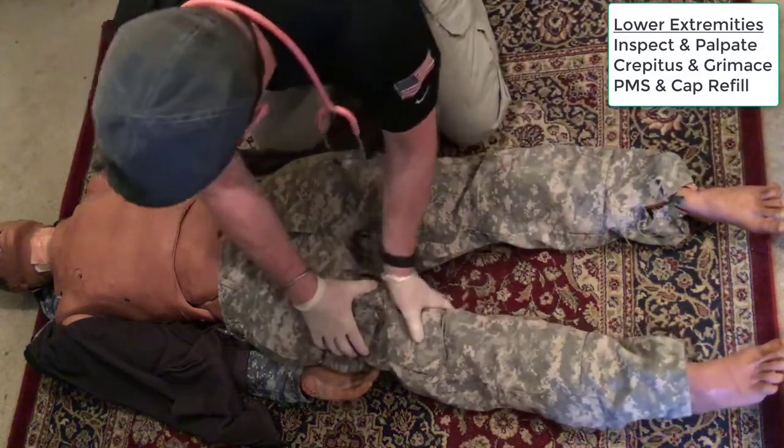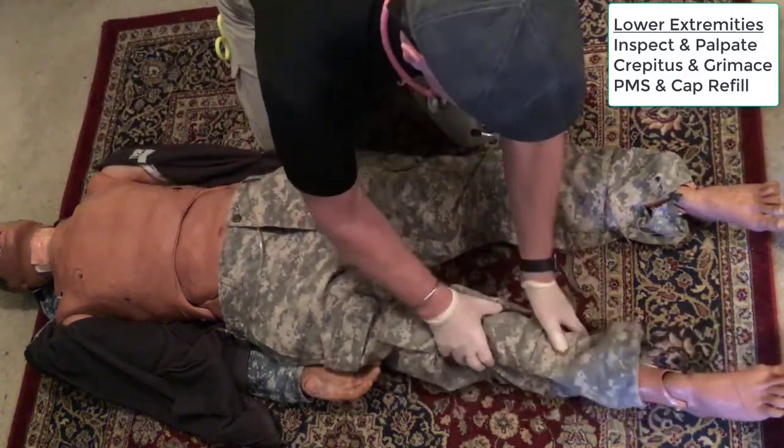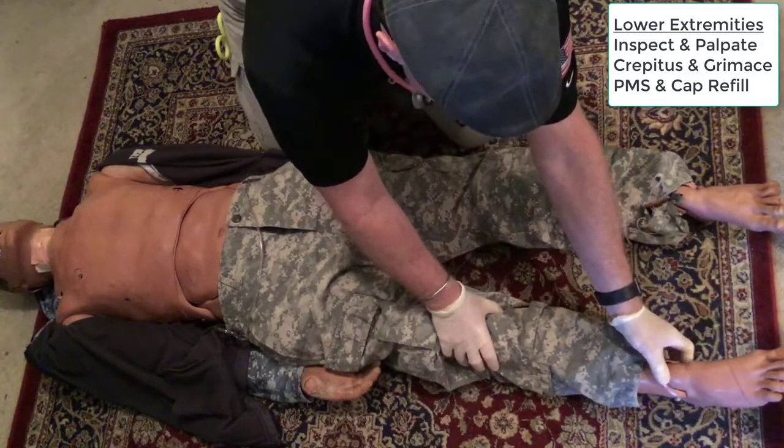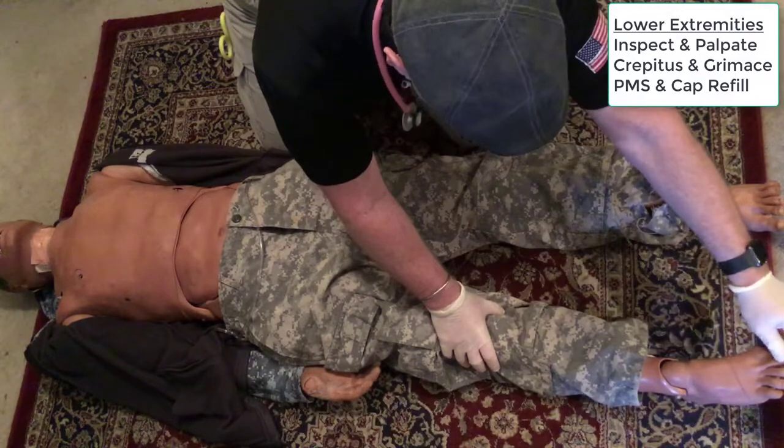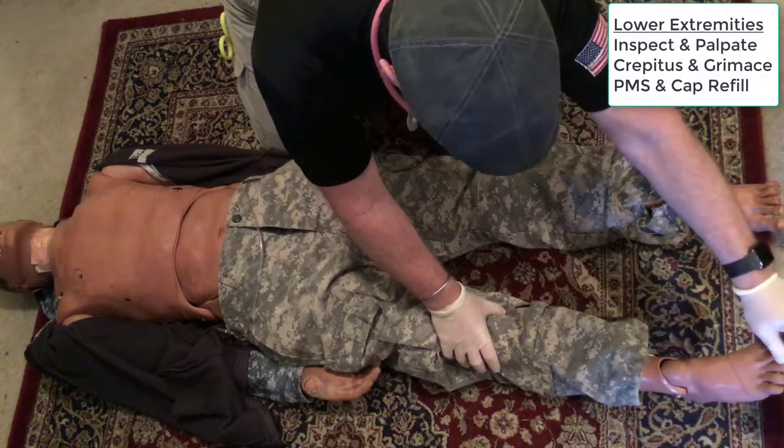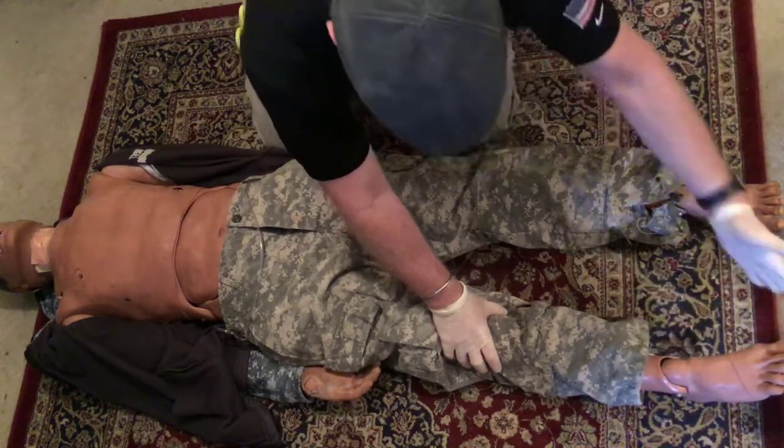Then the other leg: thigh, lower leg, crepitus and grimace, posterior tibial pulse or dorsalis pedis. Can you wiggle? Can you feel? Pulse, motor, and sensory, and a cap refill.